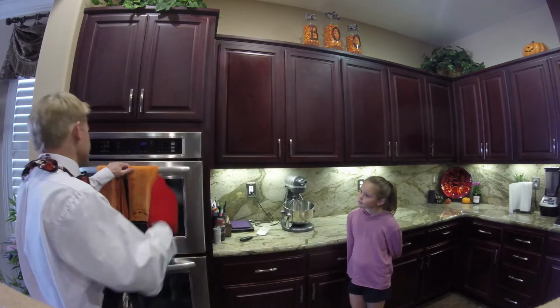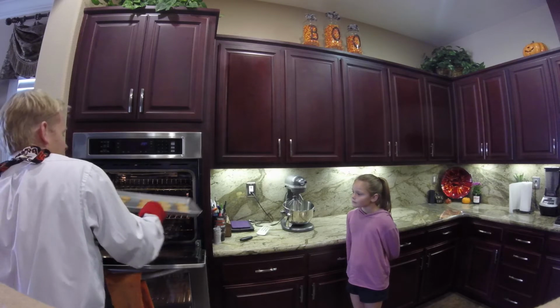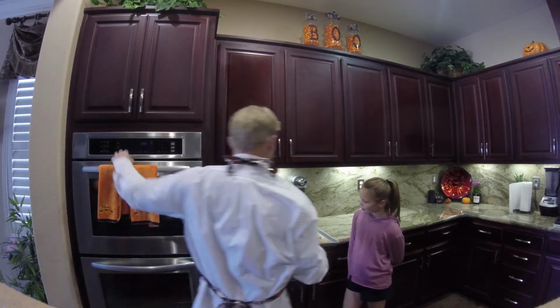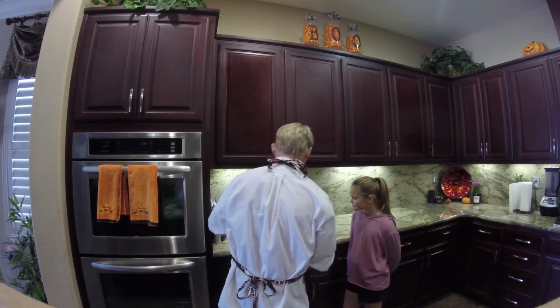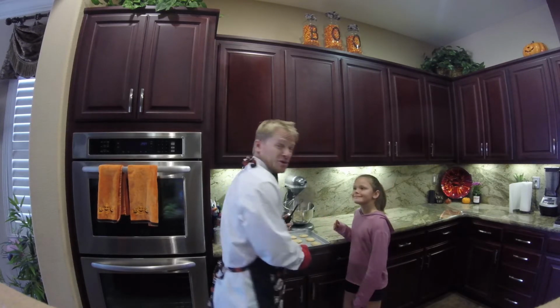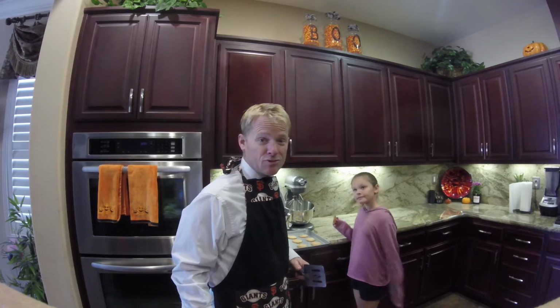So why is it important to make sure that you multiply the ingredients correctly? Well, because if you put in too much sugar or not enough, the cookies just won't taste right.